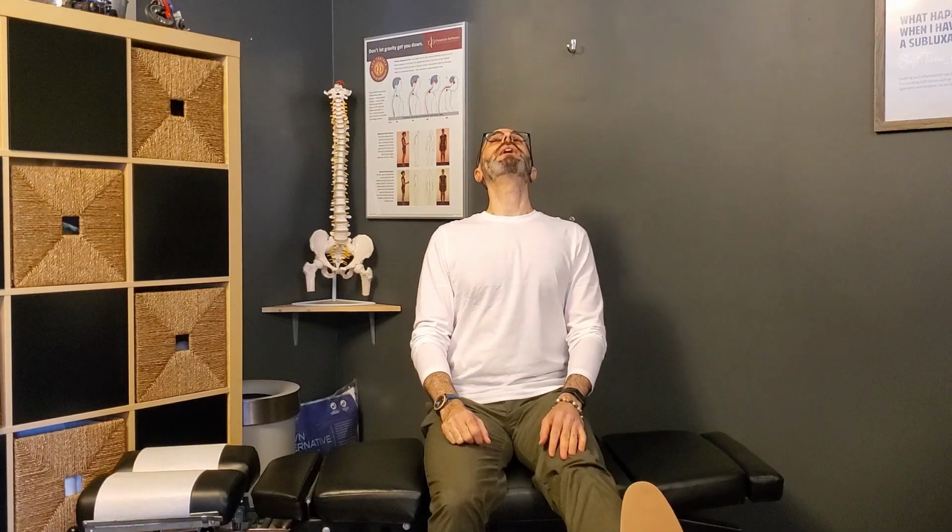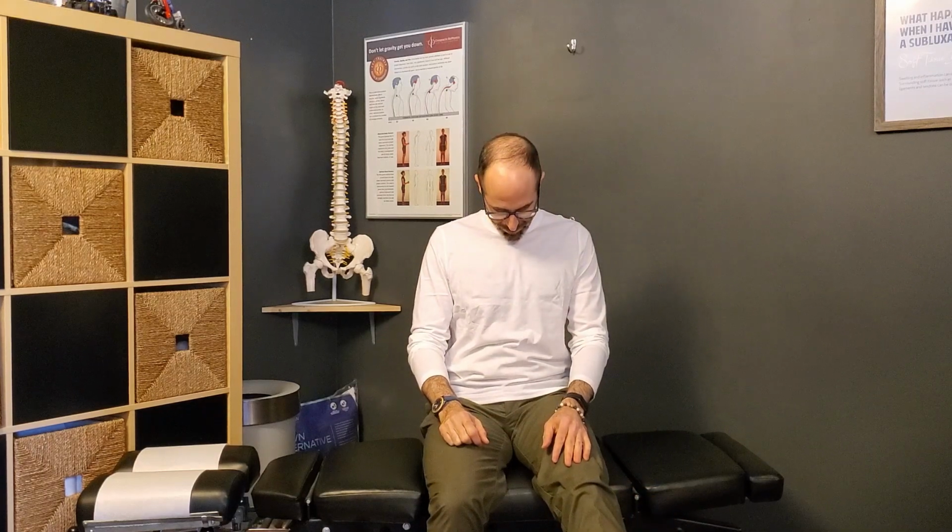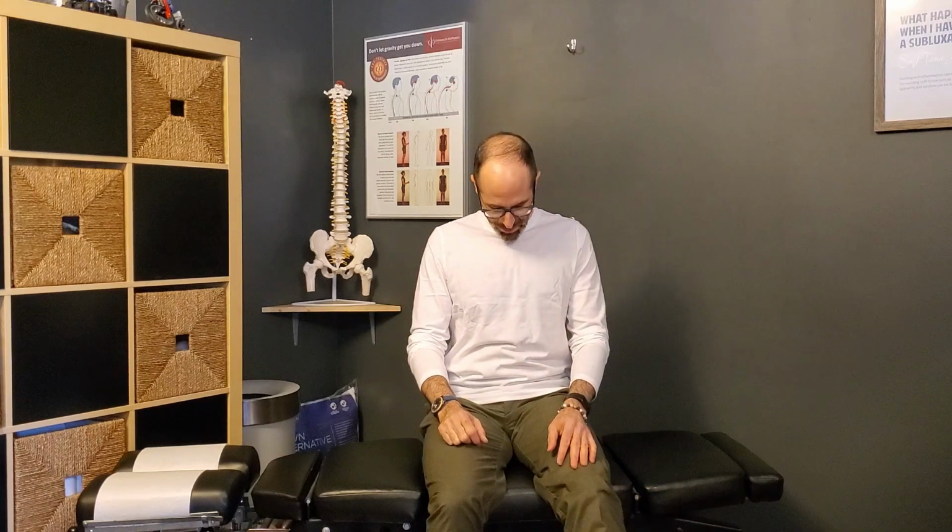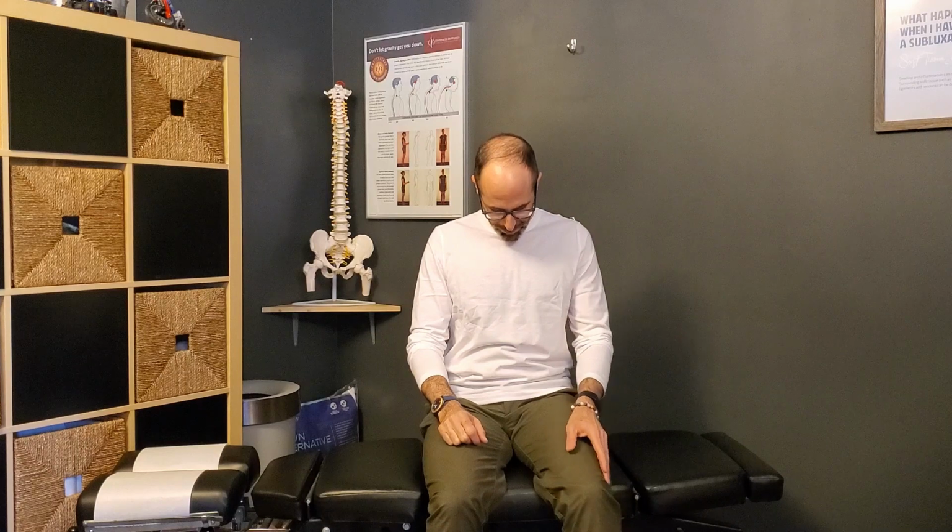You're going to be sitting upright, bringing your knee into extension, toes back, head up, and together you will follow this motion of toe forward, head down, leg down.